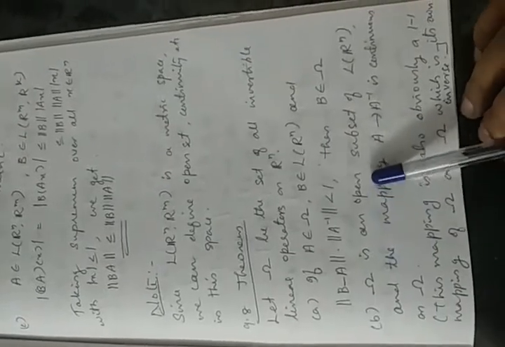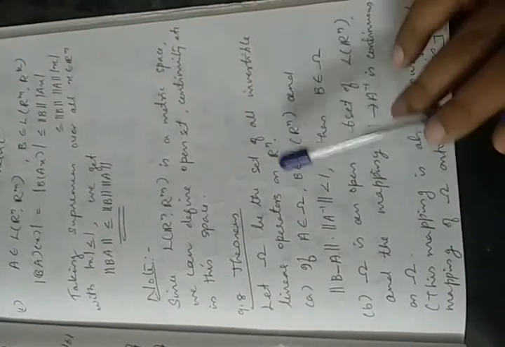Now the second property, omega is an open subset of L of R power n. And the mapping A goes to A inverse is continuous on omega. So we have to prove this collection of all invertible linear operators on R power n is an open subset of L of R power n, and this mapping, that is A is mapped to its inverse, A inverse, is continuous on omega.